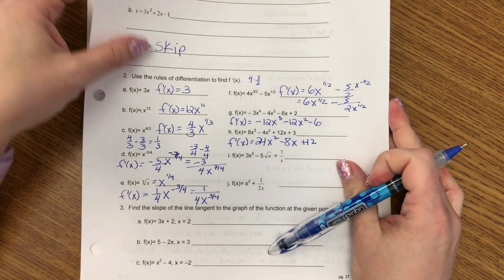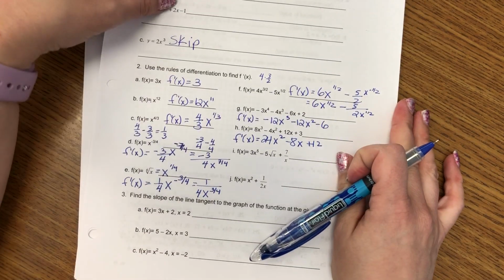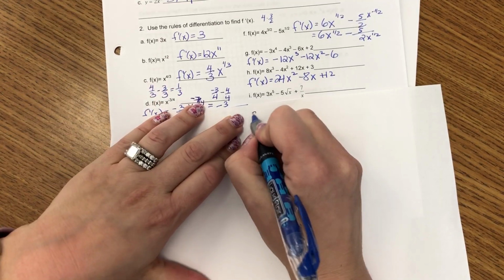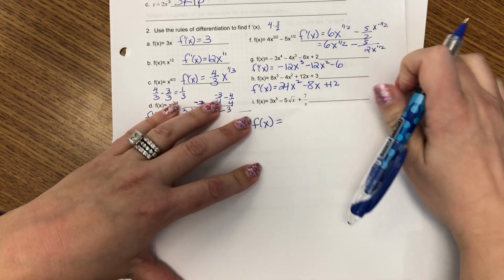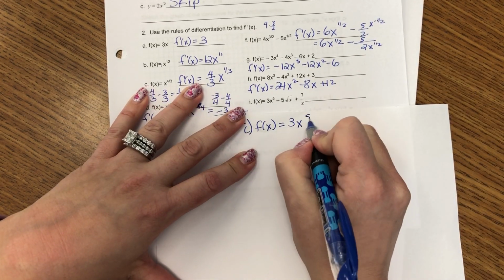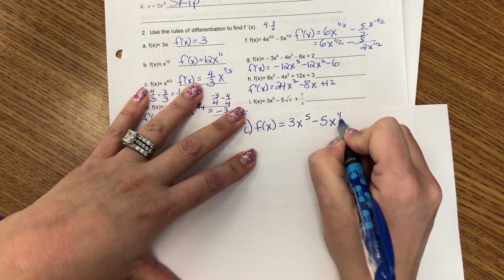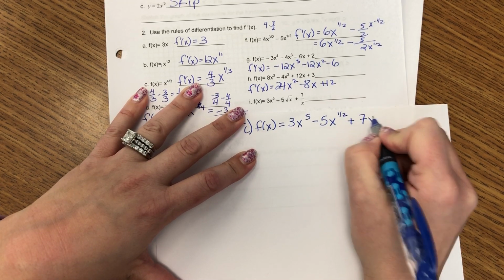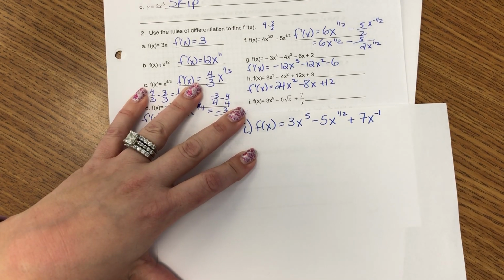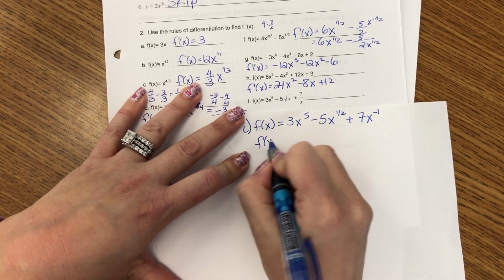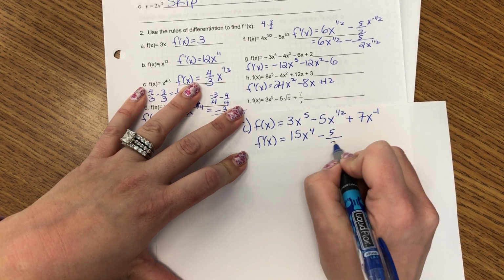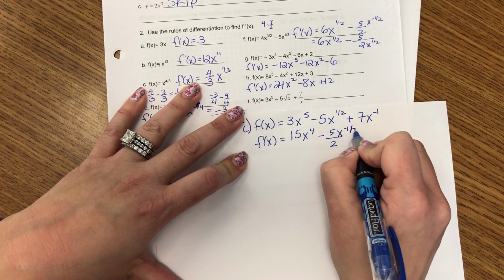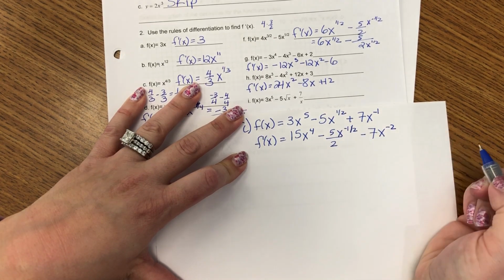All right, I need more space for I. So before I can even take the derivative, I need to change the square root to an exponent and the fraction to a negative exponent. So now, the power rule gives us 15x to the 4th minus 5/2 x to the negative 1/2 minus 7x to the negative 2.